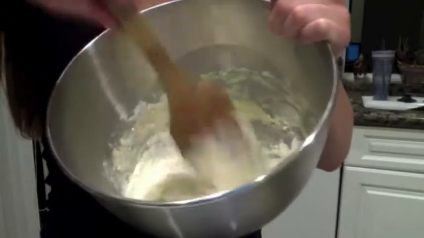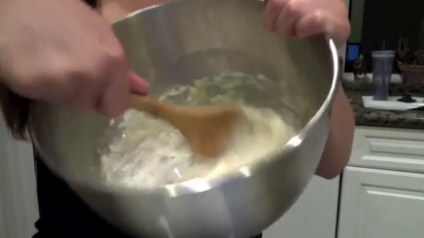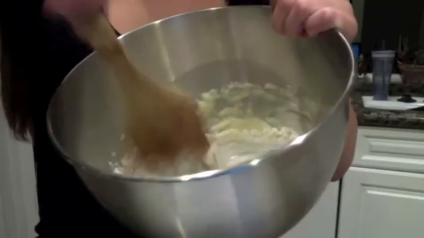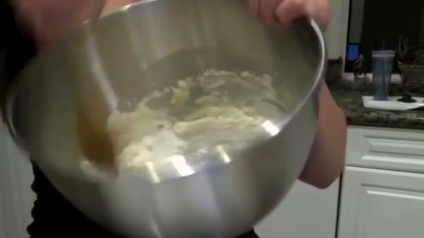Now that the yeast has taken about 5 minutes to activate, we have to start to add in the flour. The flour gets added in a quarter cup at a time to ensure that it's well blended. As we mix in the flour, all of this is going through a physical change. The ingredients are combining together to produce the dough.